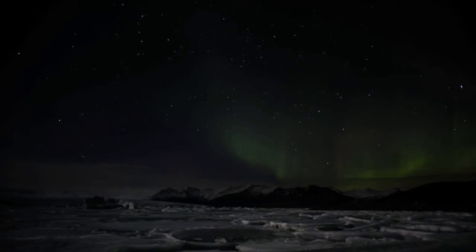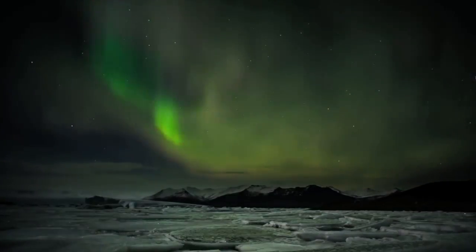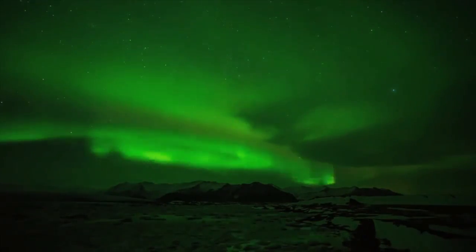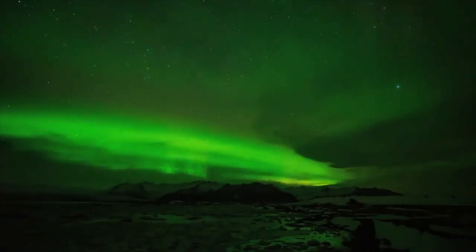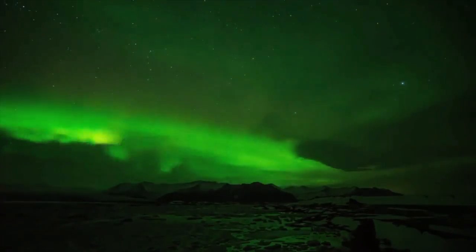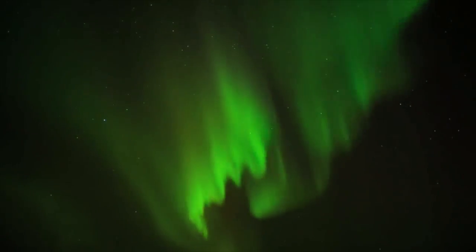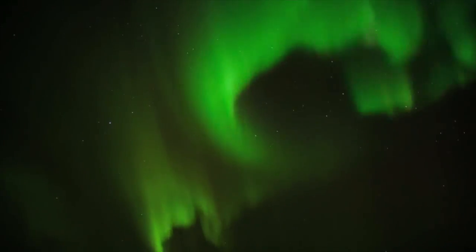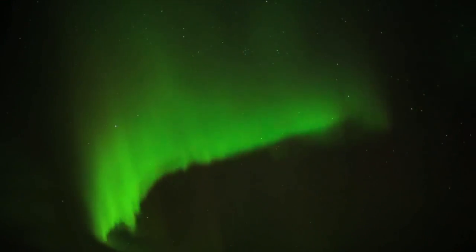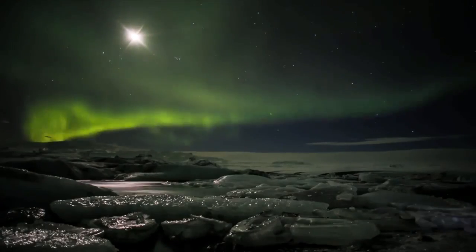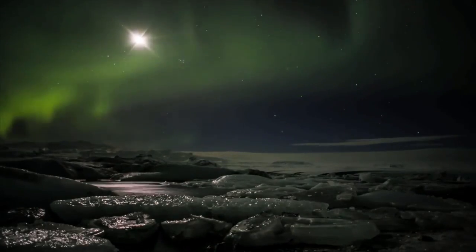What are they? The bright dense lights of the aurora are actually collisions between electrically charged particles from the sun that enter the Earth's atmosphere. The lights are seen above the magnetic poles of the northern and southern hemispheres. They are known as aurora borealis in the north and aurora australis in the south.